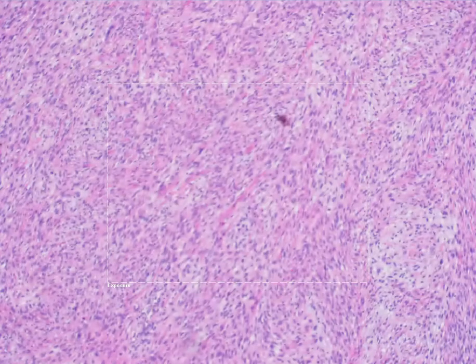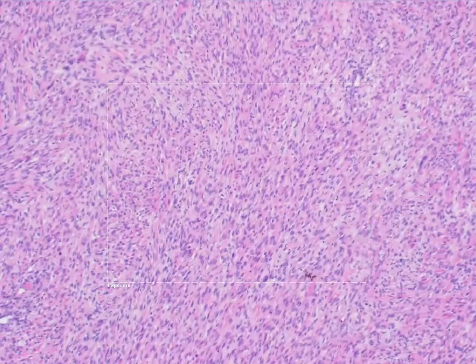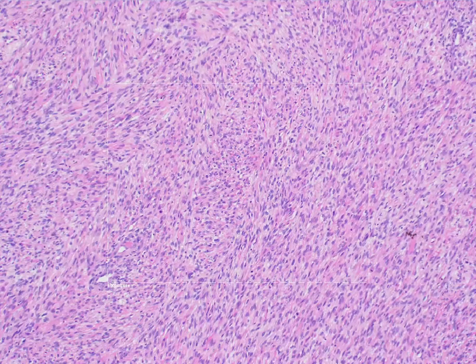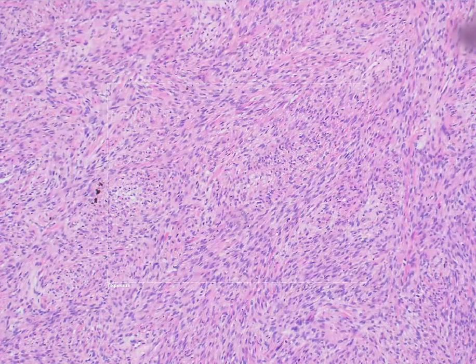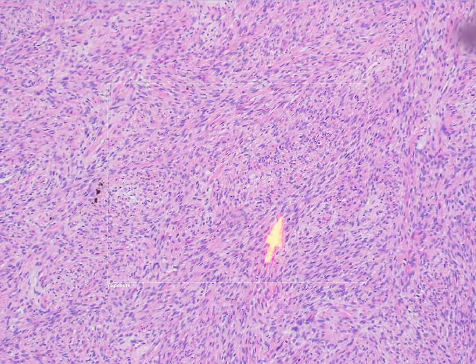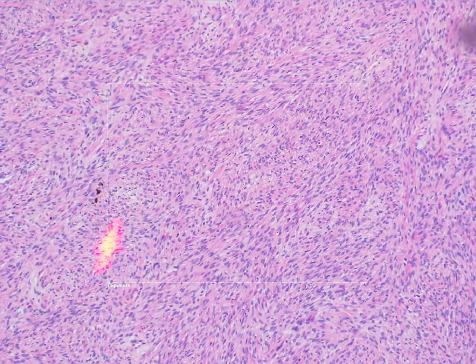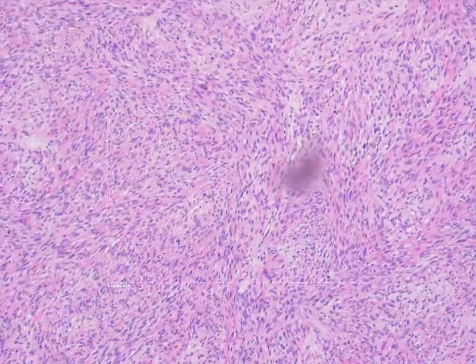But on higher power, the composite cells are spindled in nature, and they're organized in what have been described as sweeping fascicles that are arranged in somewhat of a vaguely herringbone-like pattern. And I'm just going to scan around. I don't know if you can appreciate that vague herringbone-like pattern to the arrangement of the cells.